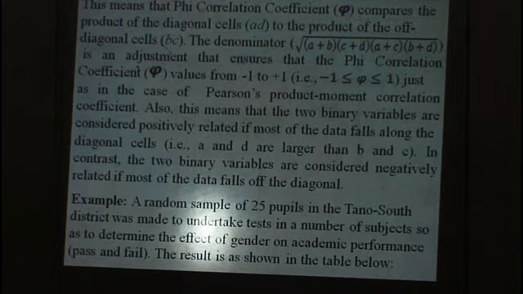So that's what I mean by when AD is greater than BC. In contrast, when the two variables are considered negatively related, then the data that falls on the off diagonal are the most.